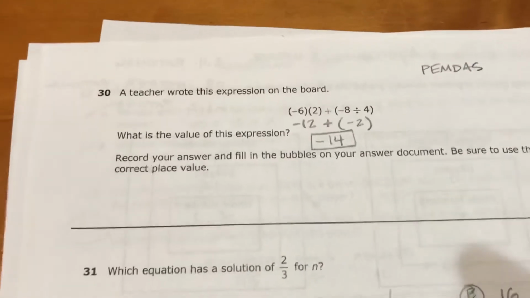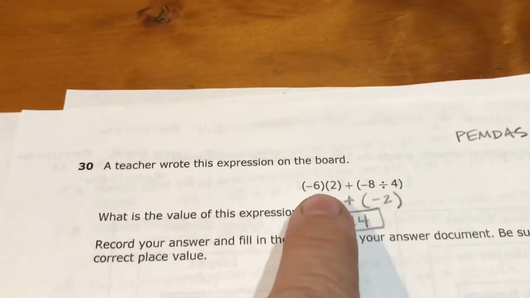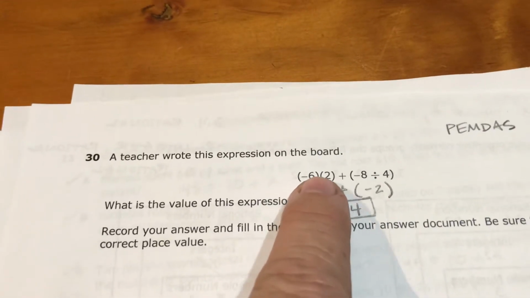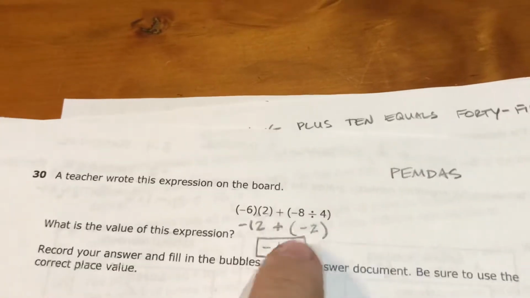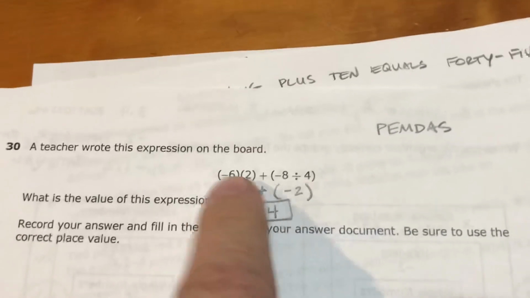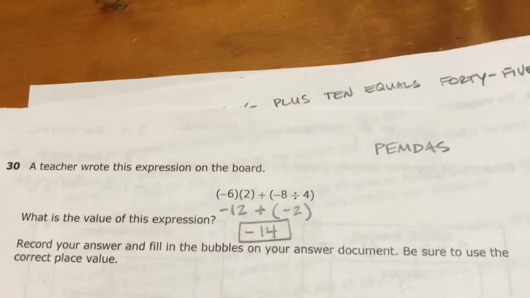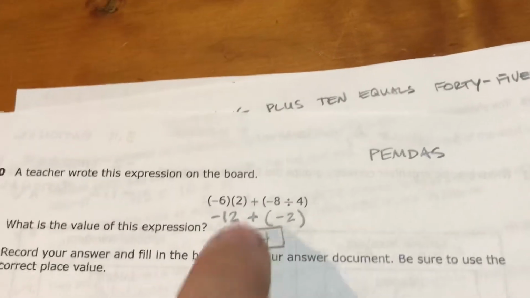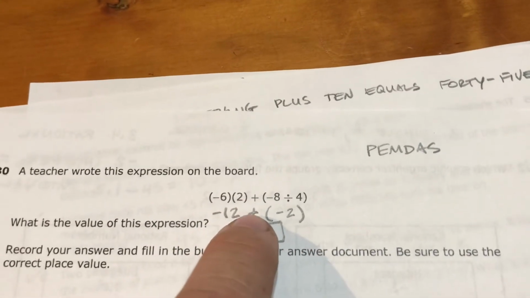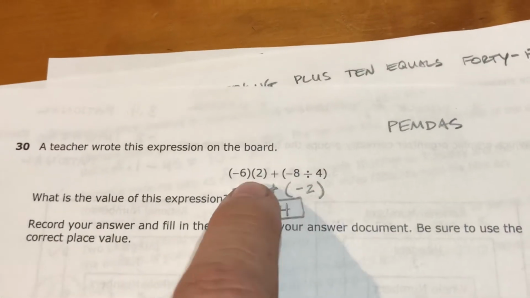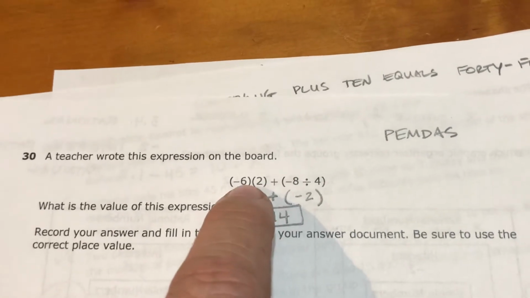All right, 30. A teacher wrote this expression. What's the value of it? So parentheses next to parentheses is multiplication. So -6 times +2 plus -8 divided by +4. So it's multiple operations, so you need PEMDAS. So no exponents, no parentheses. There are parentheses, but these really aren't grouping parentheses, they're multiplication parentheses.